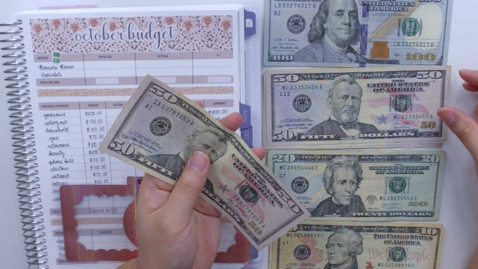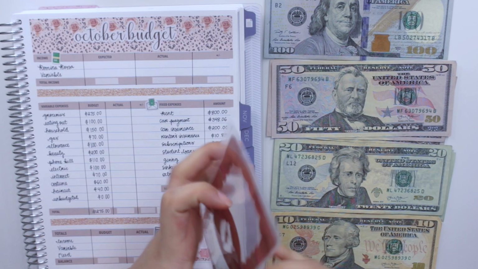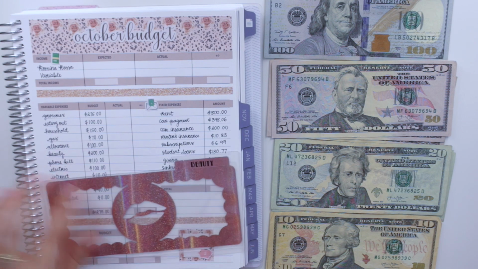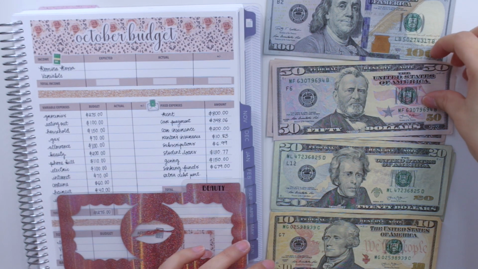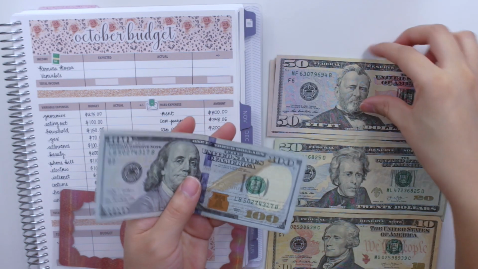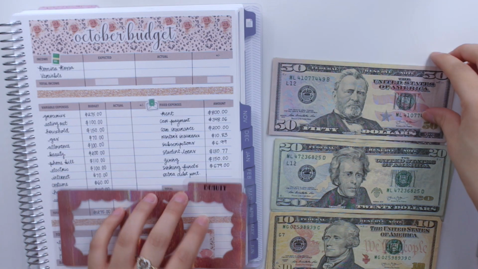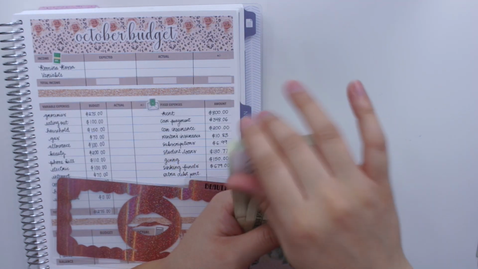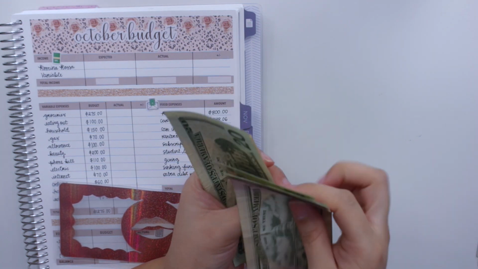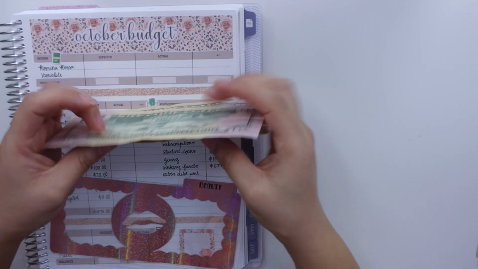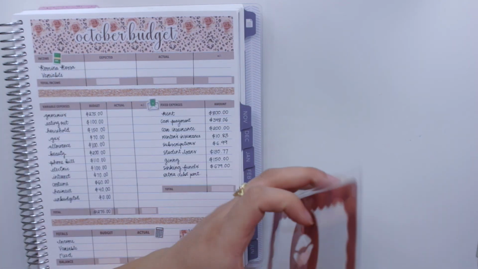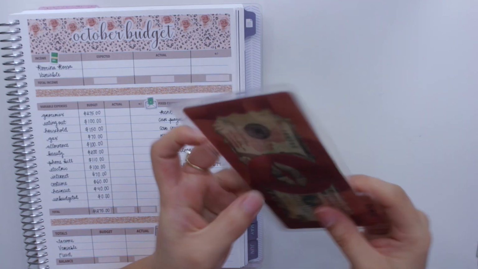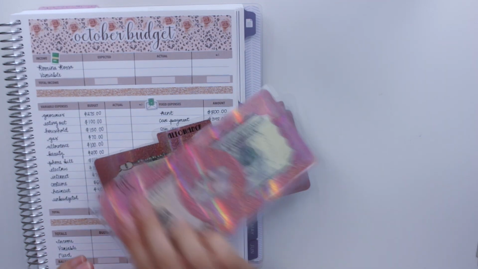So let's just do 50s for allowance. Like so. And then beauty will be getting 200. So for giving, I'm just going to put aside 150 because that is for giving, and then beauty should be the rest of this. So 200. So we have 50, 100, 20, 40, 60, 80, 90, and 200 for beauty. And now my cash envelopes are all ready to go for the month.